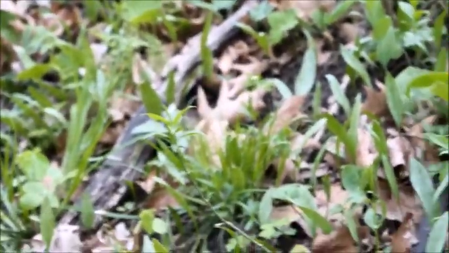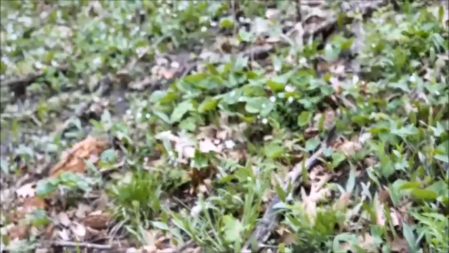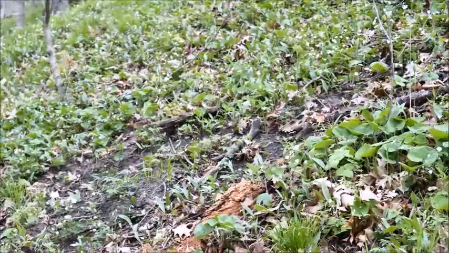Some bellwort. Lots of little maple seedlings. And just a very different kind of landscape. Lots of trout lily poking its way up, but a lot more diversity. Tons of different plants. Not to mention it's steep.